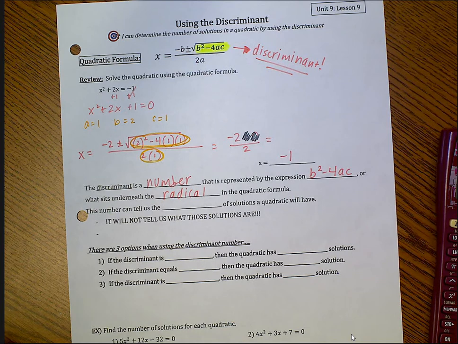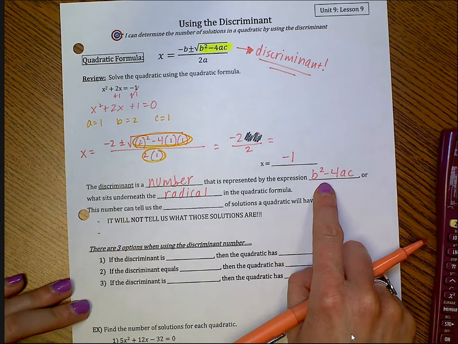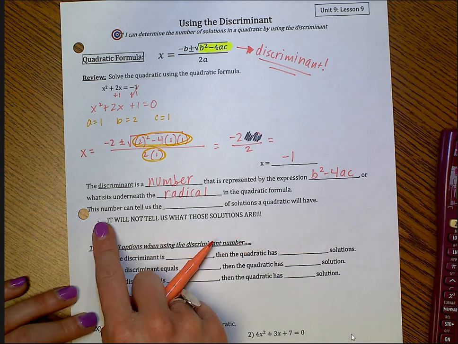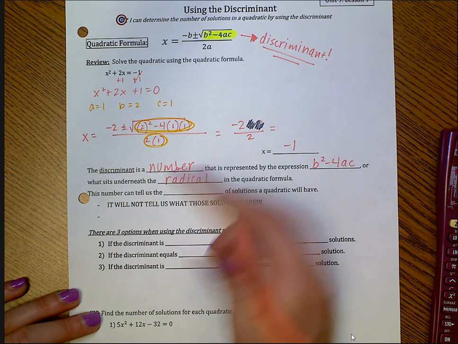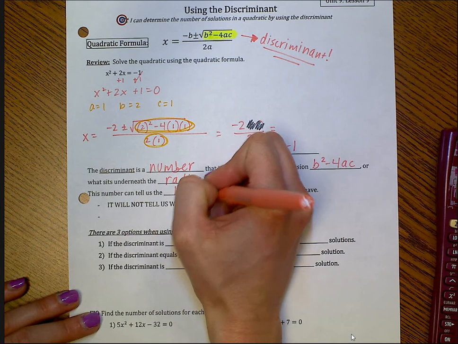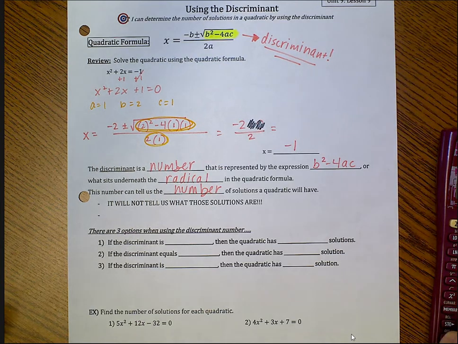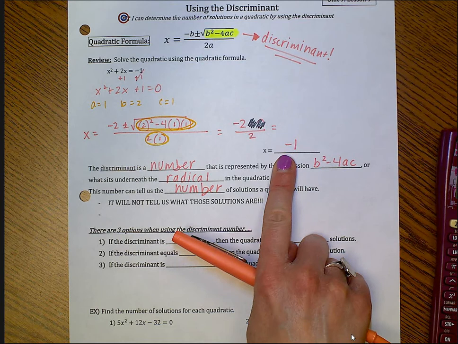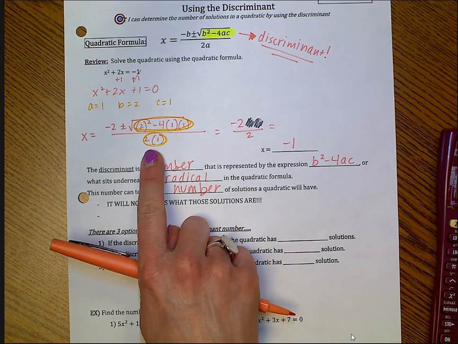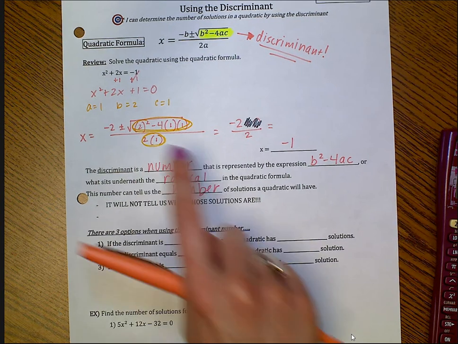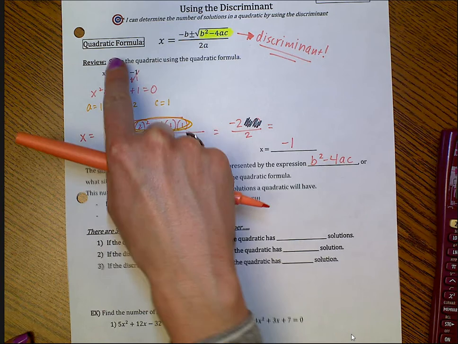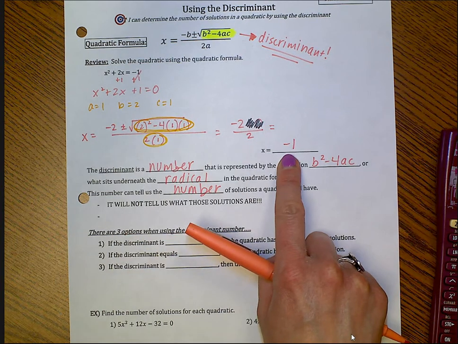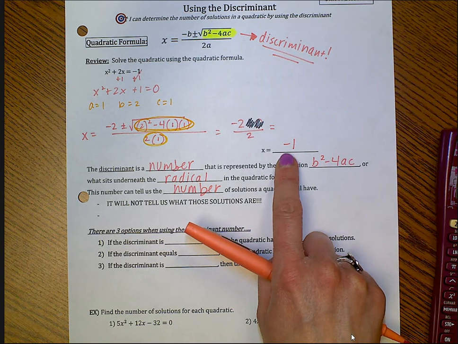Now, when you work out this b squared minus 4ac to get the number that it equals, this number tells us something. It tells us the number of solutions that a quadratic will have. It does not tell us that the x value equals 1. I'd have to do the entire quadratic formula to get that answer. The discriminant would have just told me on this first example that there was only one answer. Not that there were 2 or no solution. This only had one answer.